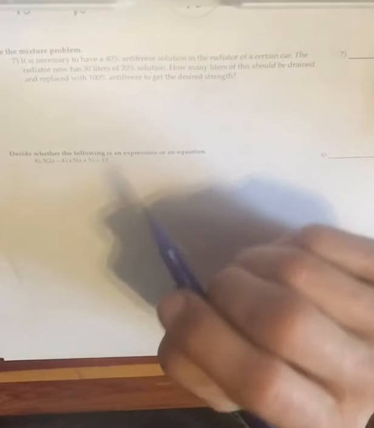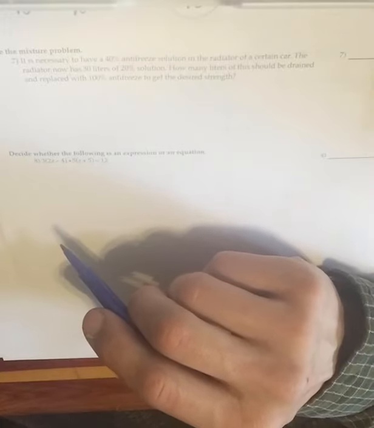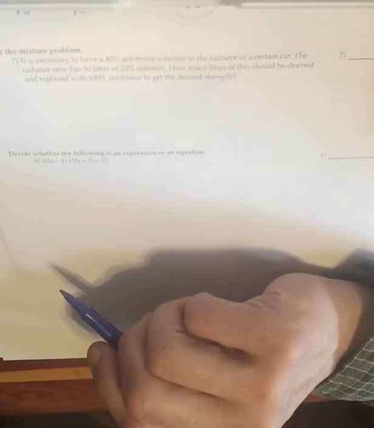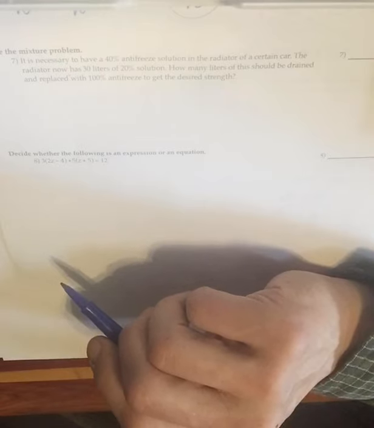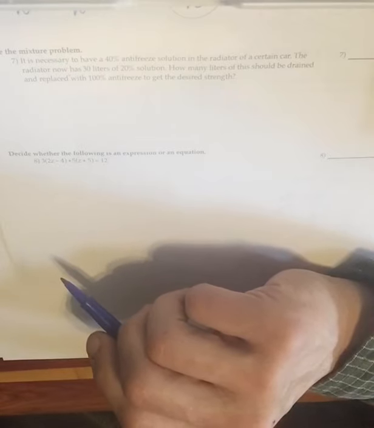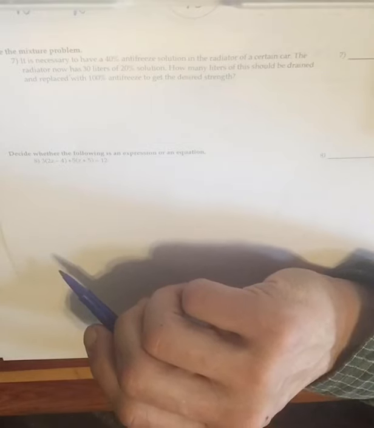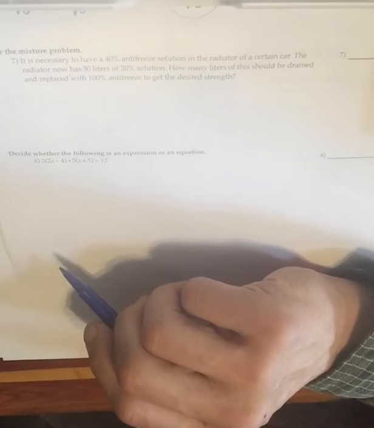that we had. Finding the setup is really the deal with these things. But let me get an overview of the problem, and then we'll try to piece this together using some containers here. It is necessary to have a 40% antifreeze solution in the radiator of a certain car. The radiator now has 30 liters of 20% solution. How many liters of this should be drained and replaced with 100% antifreeze to get the desired strength?